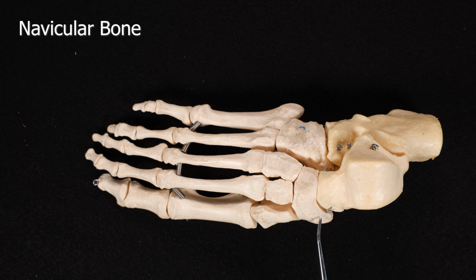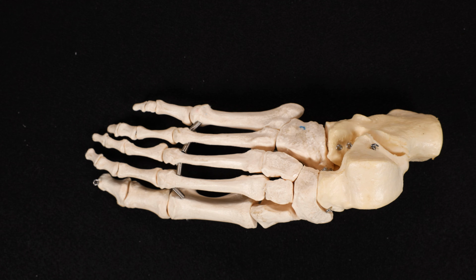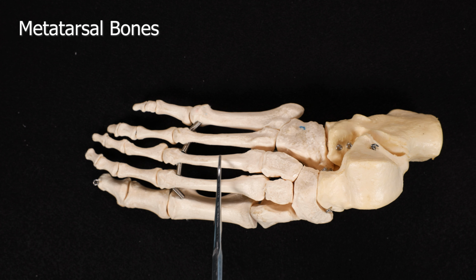This is navicular, talus, and this large one down here is the calcaneus. We then have the metatarsals. These are the 5 metatarsals. The big toe is metatarsal 1, and they count over 2, 3, 4, 5. The 5 metatarsals. Then we have the phalanges.